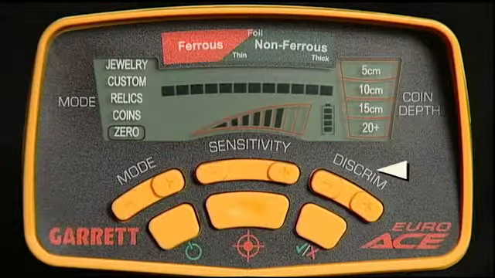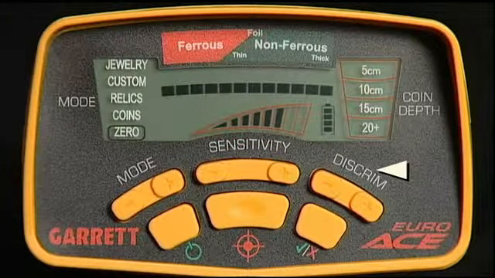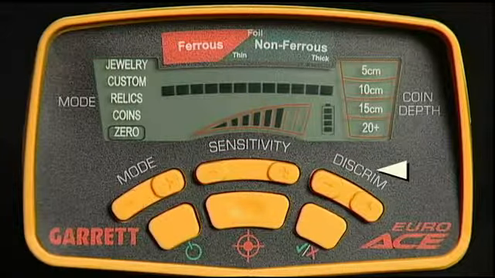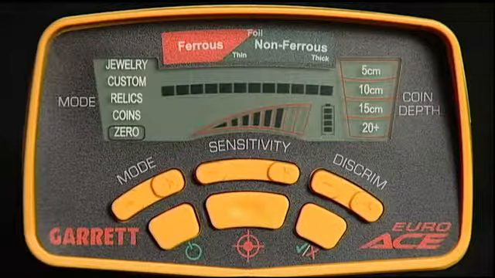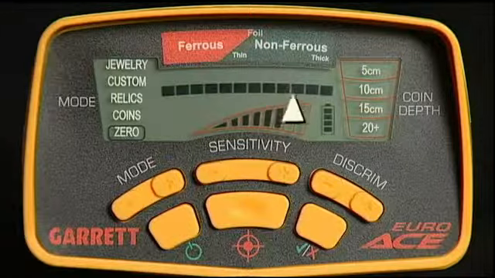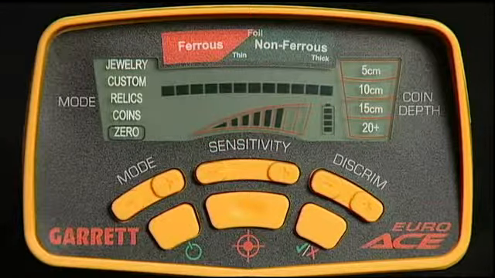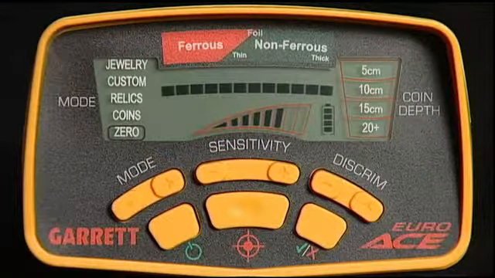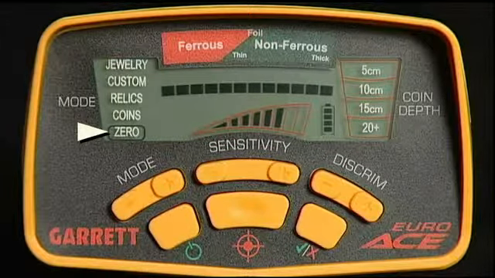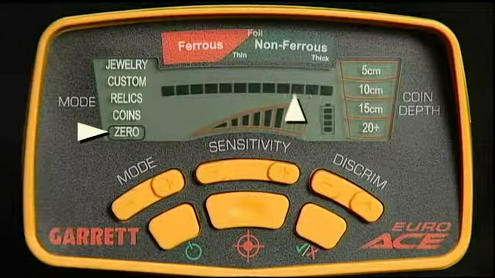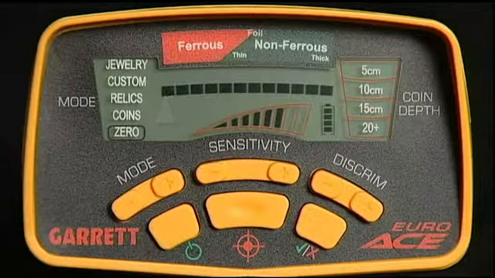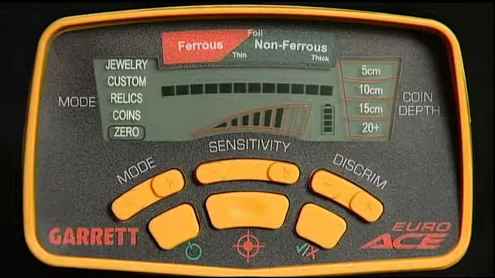This detector also offers user-selectable discrimination. You can regulate the discrimination of the EuroACE for any type of target you seek. The lower scale of the graphic display contains 12 segments. As you have learned, those that are visible represent the types of targets that will be detected in the individual operating modes. In the zero discrimination mode, for instance, all segments are visible, which indicates that every metal target will be accepted and recognized audibly by the EuroACE.